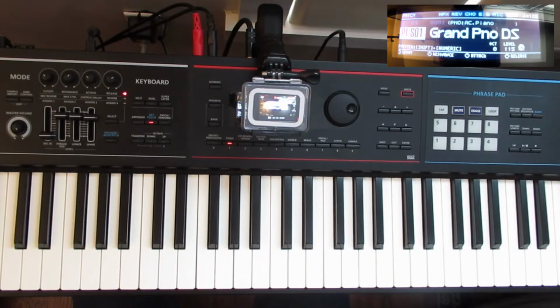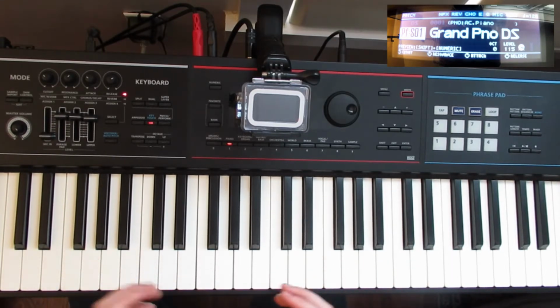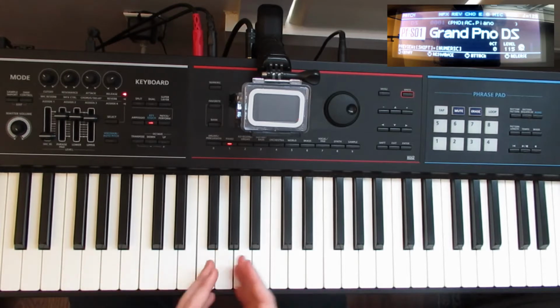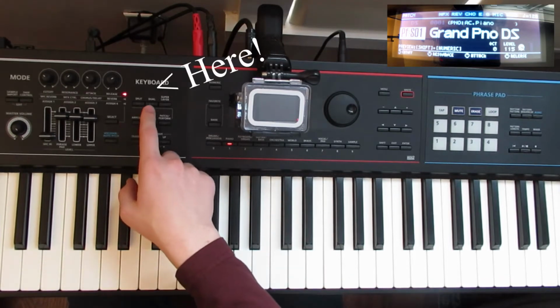Today I'm going to show you a little bit about the split and the dual modes and how to use them. So first, let's start off with what they are. The split mode splits the keyboard into two parts. You have kind of the upper part and the lower part. And the dual mode combines two patches and puts them all over the keyboard. So you can access these by hitting the split or the dual button.